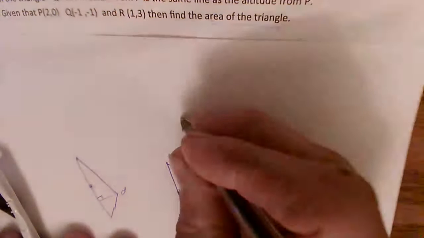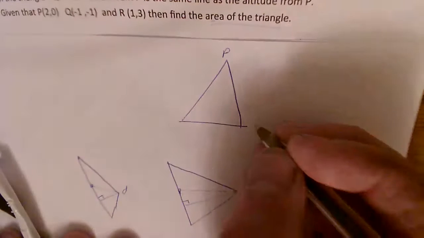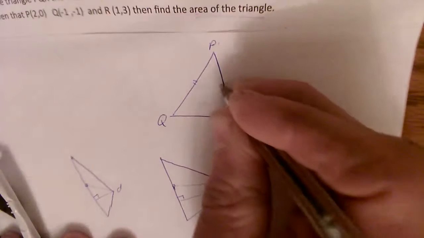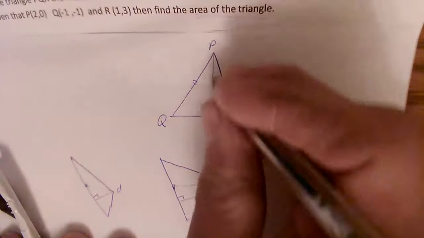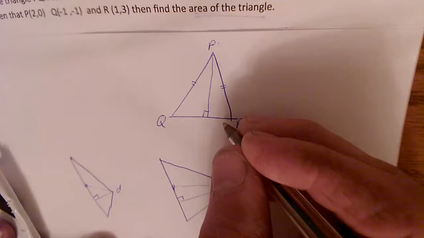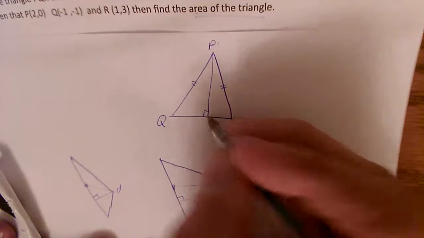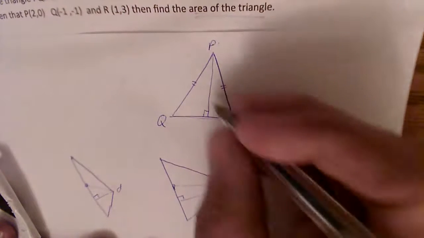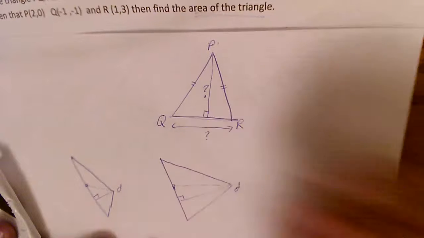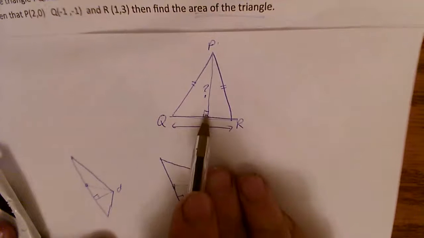Now we have just said that PQR, with top point there, is an isosceles triangle. That means that this line here, the altitude, tells us something that we need to know if we want to find the area, which is the height of the triangle, which is at right angles to the base. So if we can find this length here and this length here, we could find the area of the triangle because it's a half of the base times the perpendicular height.